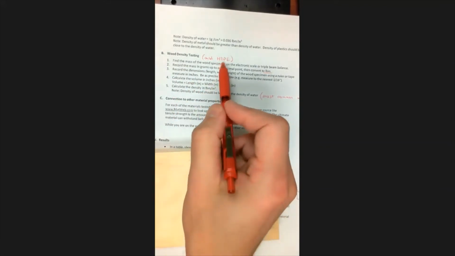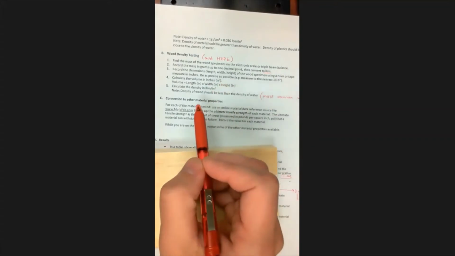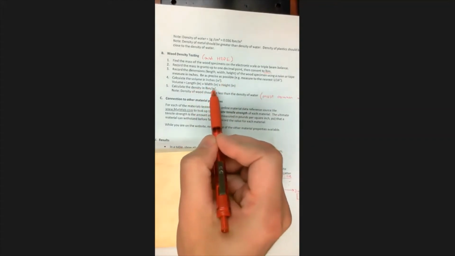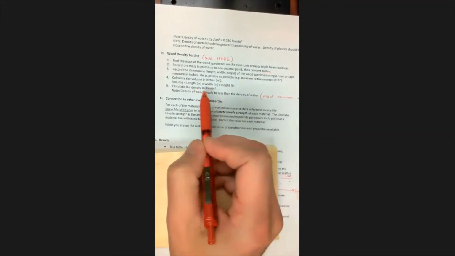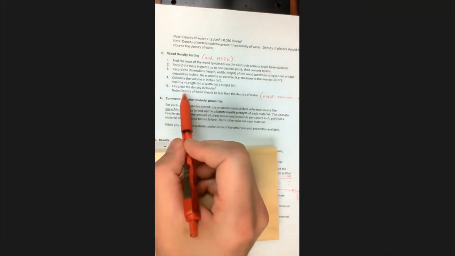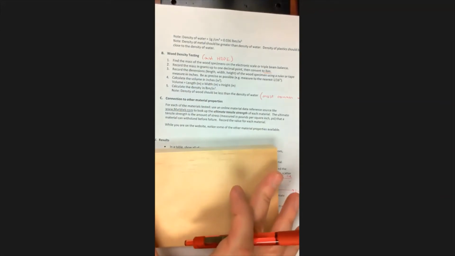Now that you know the mass and the volume, you can calculate the density in pounds mass per cubic inch. And you can do a little dummy check here. You know that the density of wood should be less than the density of water. Why? Because wood floats. Almost all kinds of woods float. I think there are a couple kinds of wood that actually don't float, but the vast majority of woods will float.